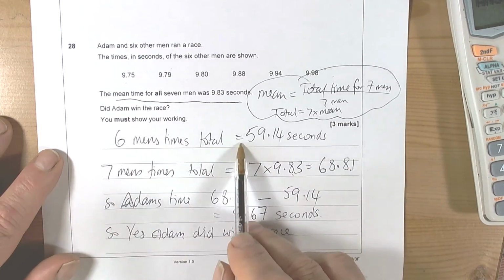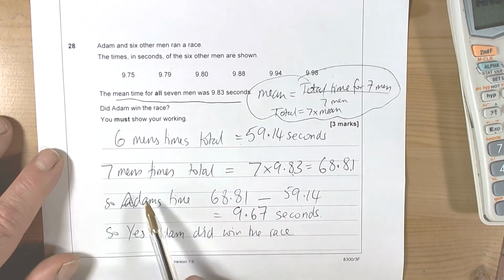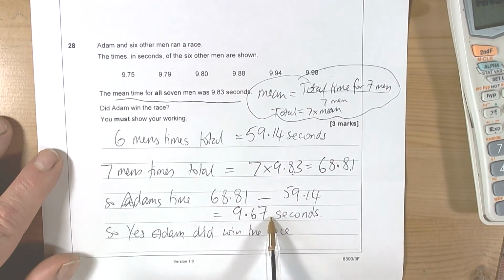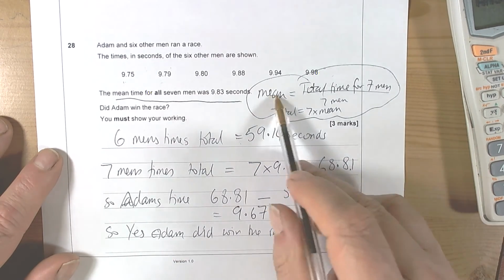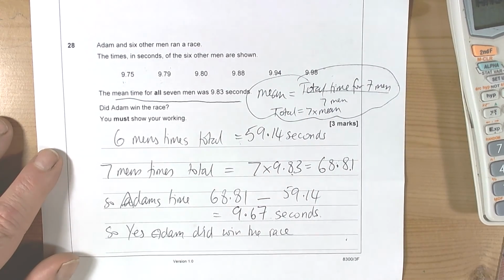The 6 men's times total was quite straightforward, just add up the times for each of them. Then Adam's time must be the difference between those two. We can see that that is smaller than any of the other times by the other 6 people, so he must have won the race. Okay, so reverse means is quite popular. Just think of the logic of what the mean average means. So you have to think about your definitions, think about how you calculate these things, and not just do a process.